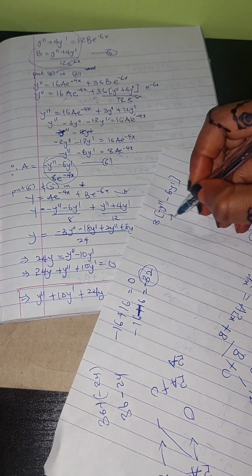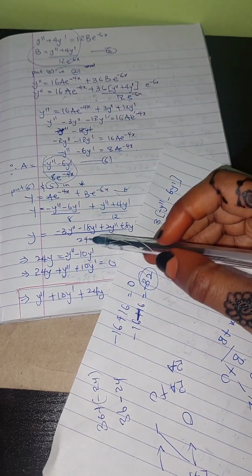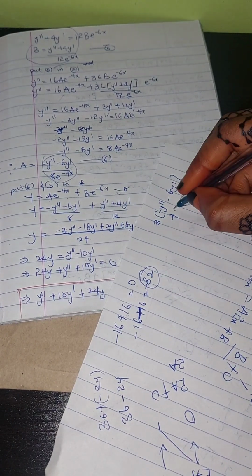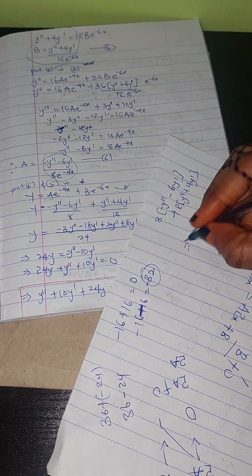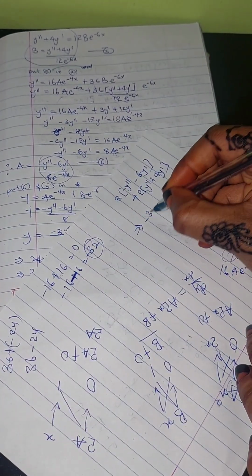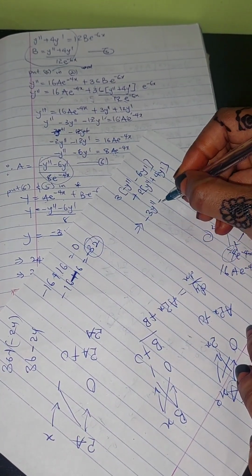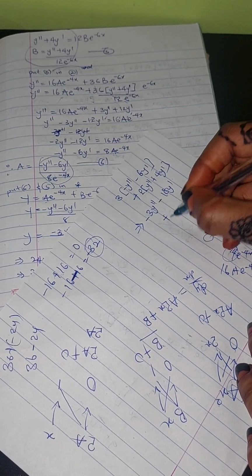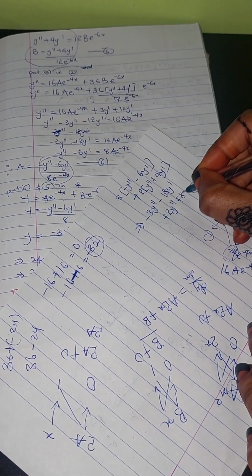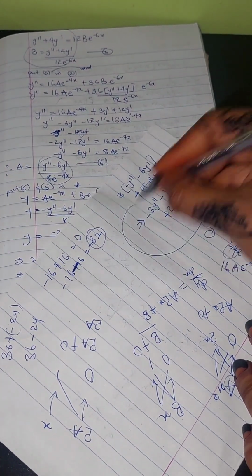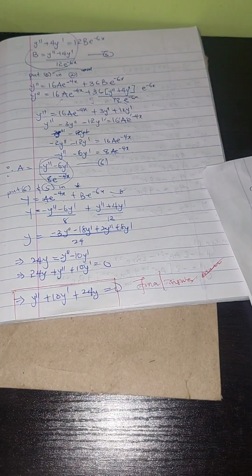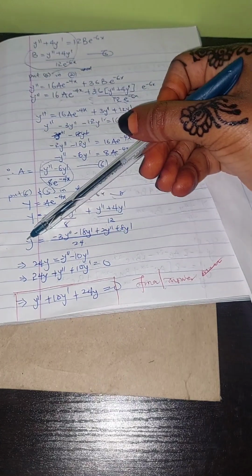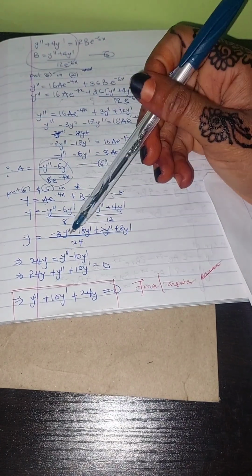Then plus 12, and 24 in 12 should give you 2. So I'll have plus 2 y prime prime plus 4 y prime, which is the same as minus 3 y prime prime minus 18 y prime plus 2 y prime prime plus 8 y prime. So that's why I have it this way. So I can just cross multiply. So I have 24y equals, so then I collect like terms.